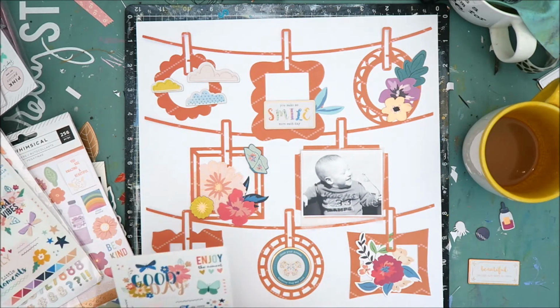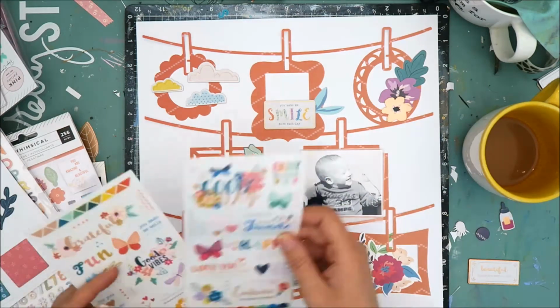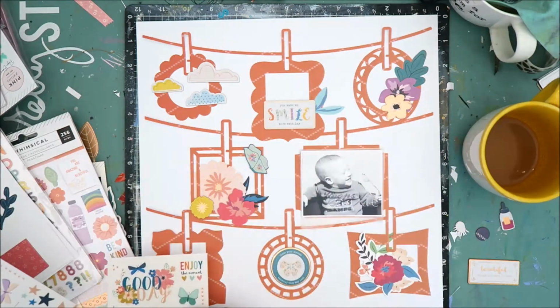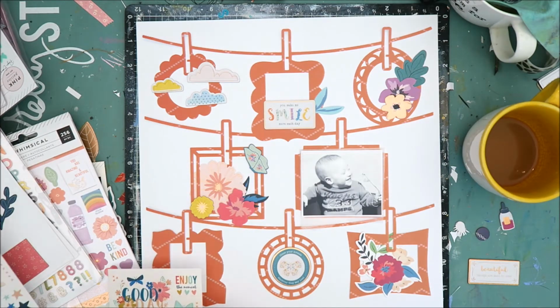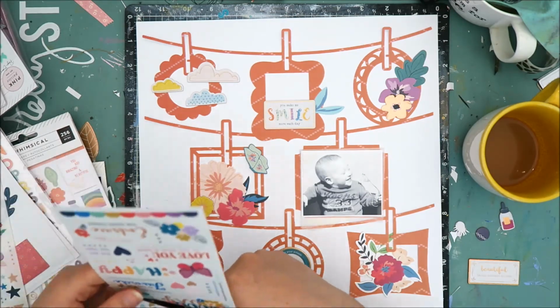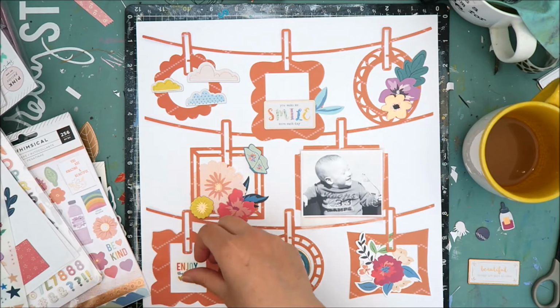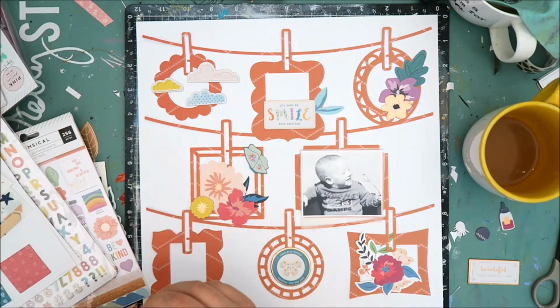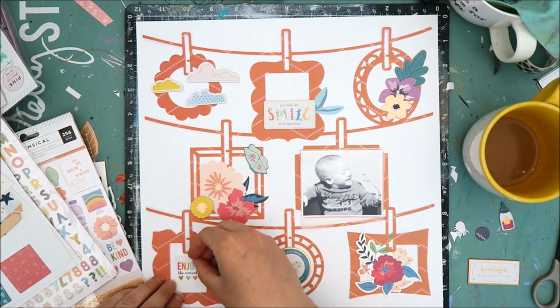And I'm going to place a rub-on in that bottom left-hand frame. I haven't used any of these rub-ons yet, but they are so pretty. I love the colors in them. So I'm going to cut out this, I think it says enjoy this day or enjoy this moment, and I'm going to add that on that bottom left-hand frame. These rub-ons go on great.